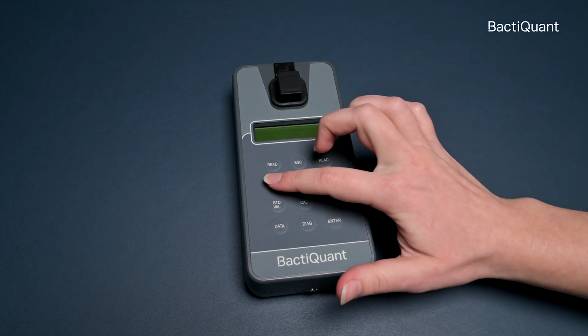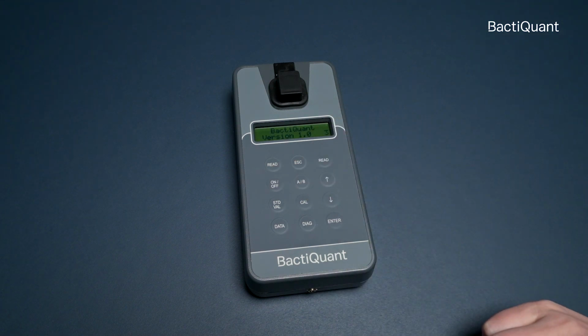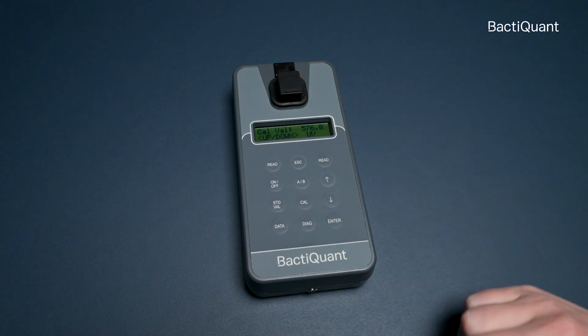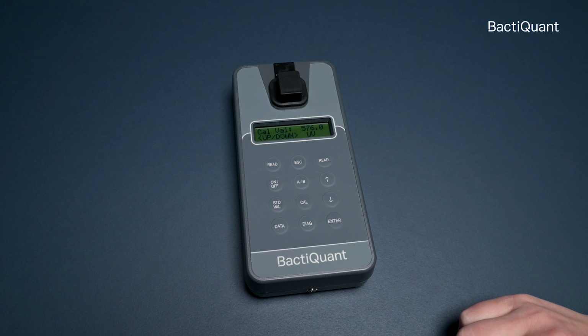Turn on the fluorometer. Press On. The display should read UV and 0 or 0,0. Press Standard Value. Make sure the value is the same as listed on the reverse side of the fluorometer.